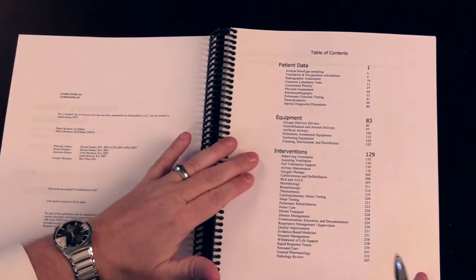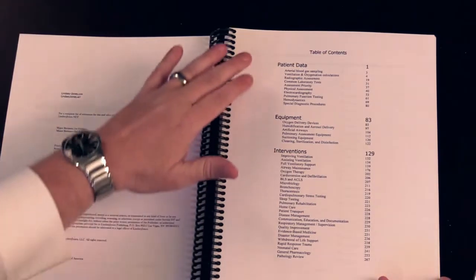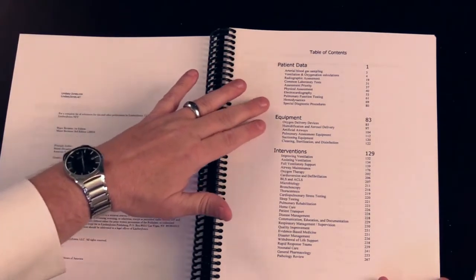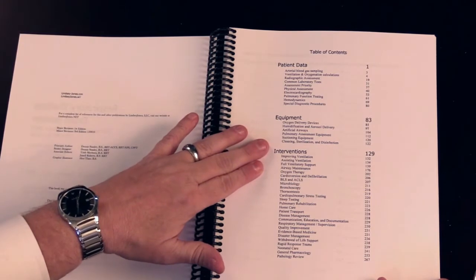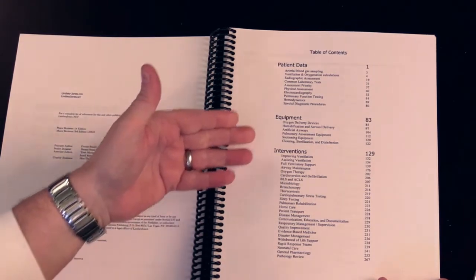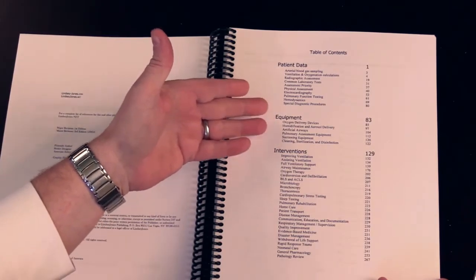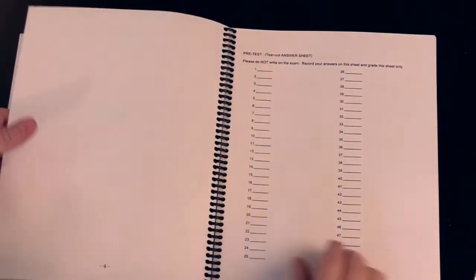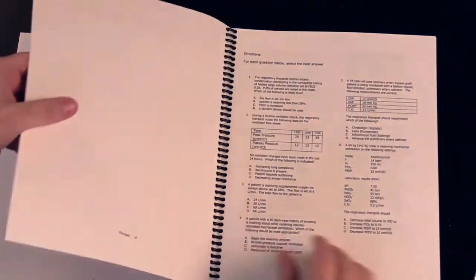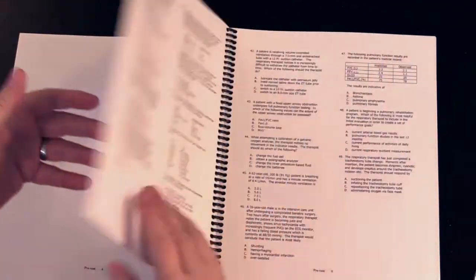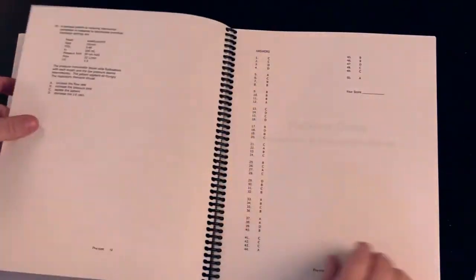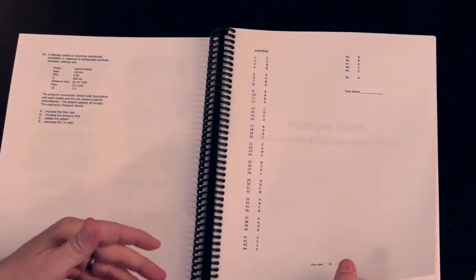And the important part here is that these are the exact same areas that the NBRC test is divided upon. So if you were to have a weakness in equipment, you could come back to the equipment chapter of the book and help to fortify your weaknesses. Now as I advance through the book here, you'll see that there's an answer sheet for a pre-test that you can play with and try yourself out. And of course here are the answers to that pre-test, so that's just something that's helpful.